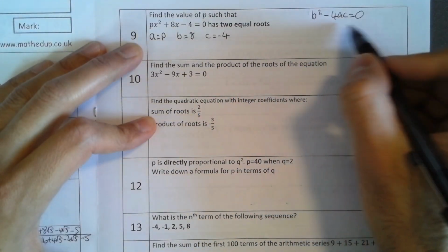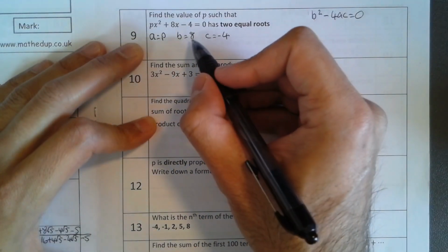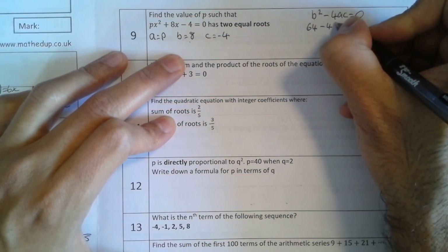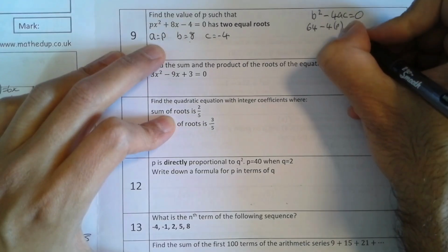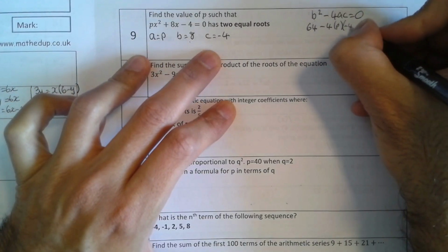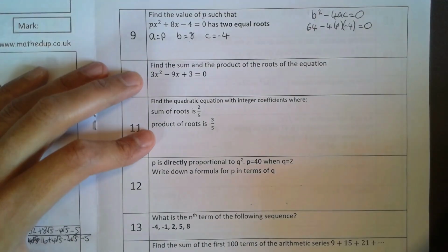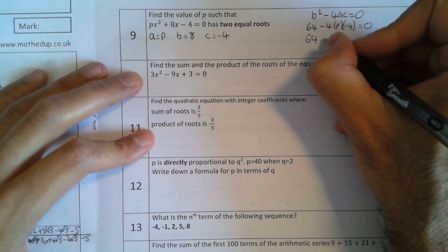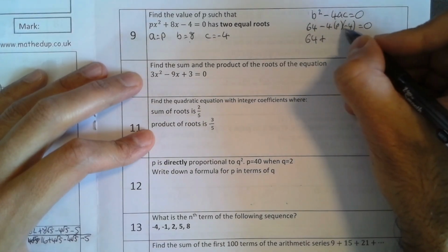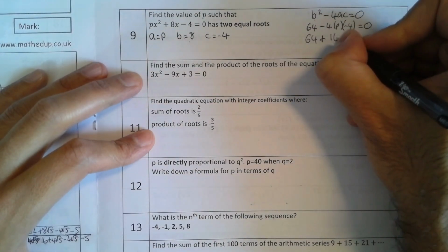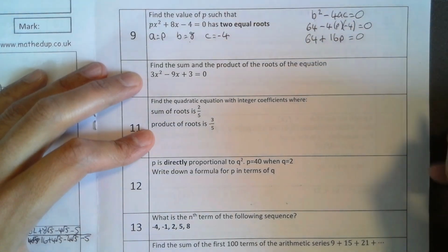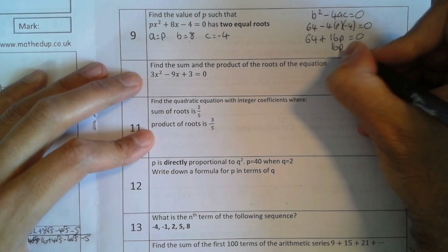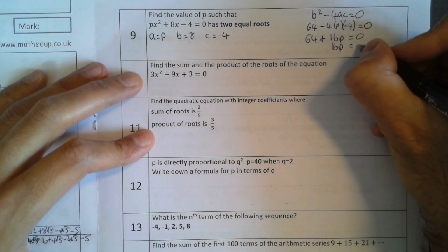Okay, I'll substitute these into here now. So b squared, that's going to be 8 squared, which is 64. Take away 4 times a, which is p, times c, which is negative 4, must be equal to 0. So that tells me that 64, and then we've got a negative and a negative, so it's going to be plus 4 times 4 is 16, and we've got 16 times p, so it's going to be 16p is equal to 0.